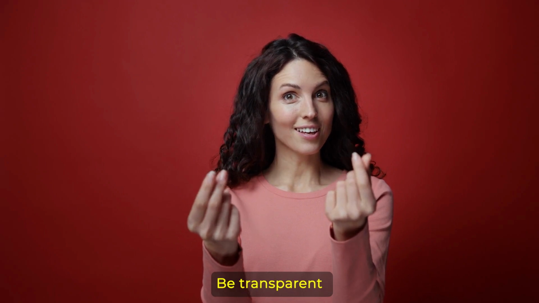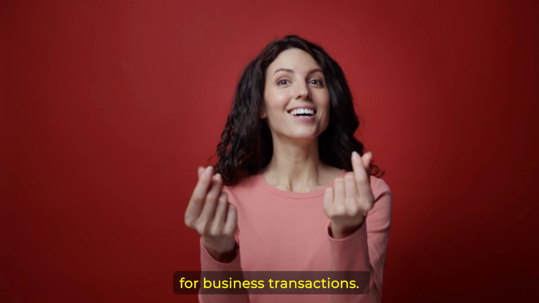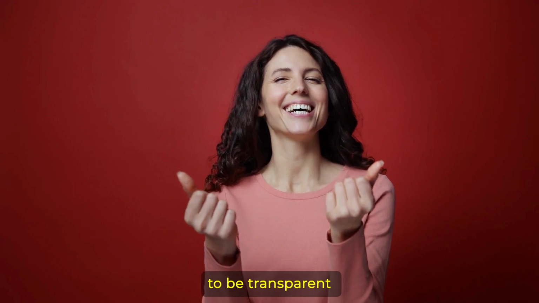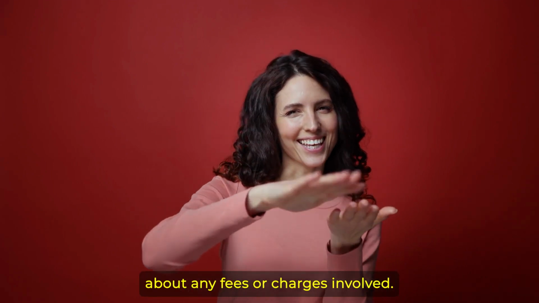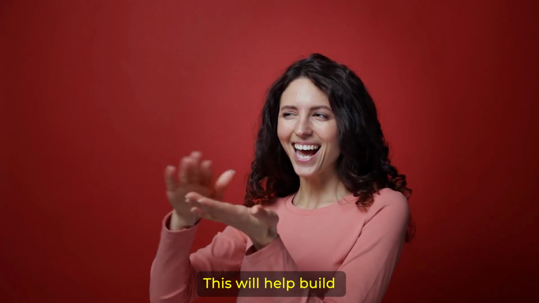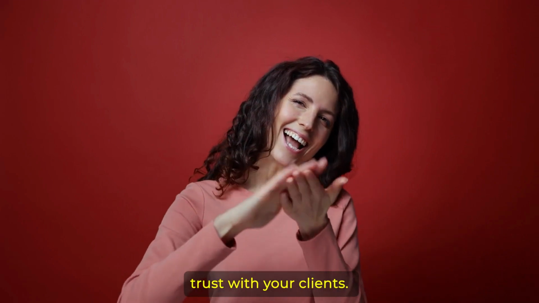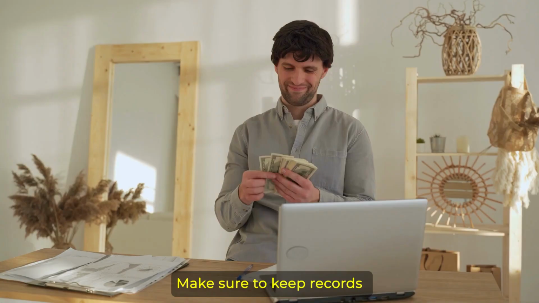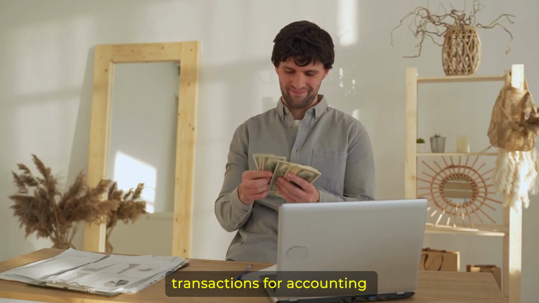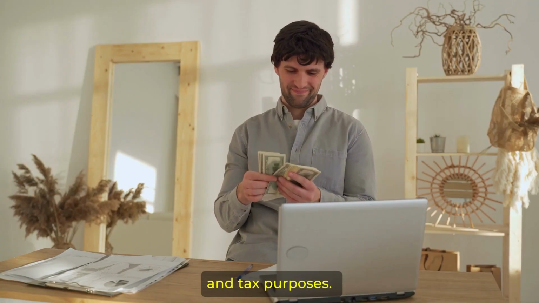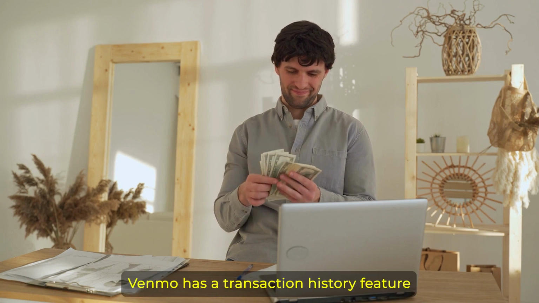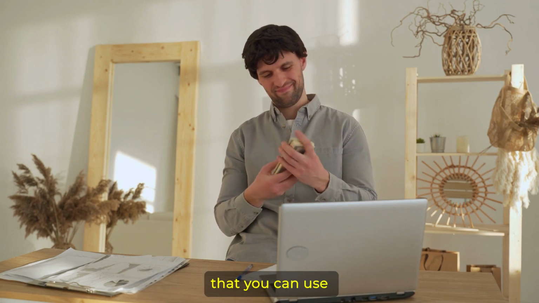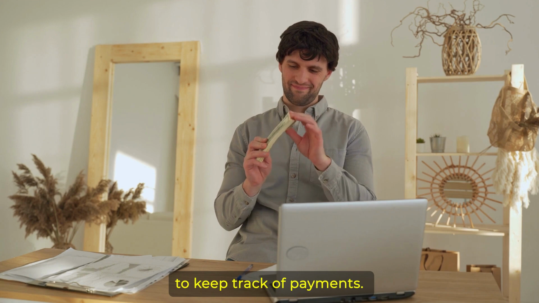Tip 8. Be transparent. When using Venmo for business transactions, it's important to be transparent about any fees or charges involved. This will help build trust with your clients. Tip 9. Keep records. Make sure to keep records of all your Venmo transactions for accounting and tax purposes. Venmo has a transaction history feature that you can use to keep track of payments.